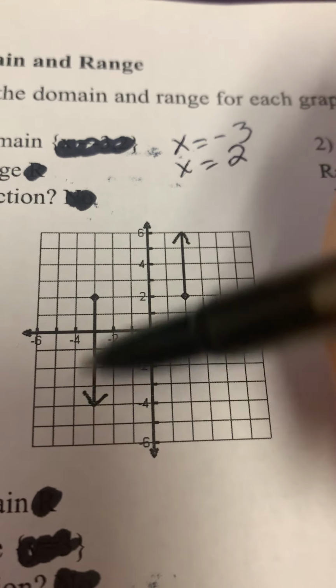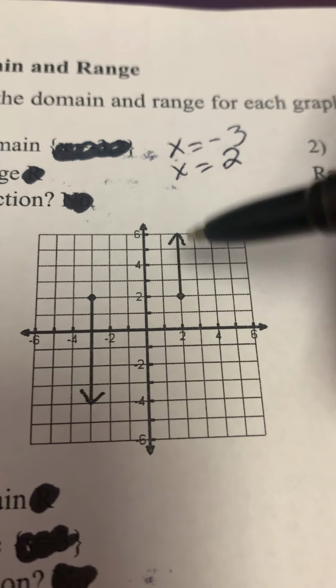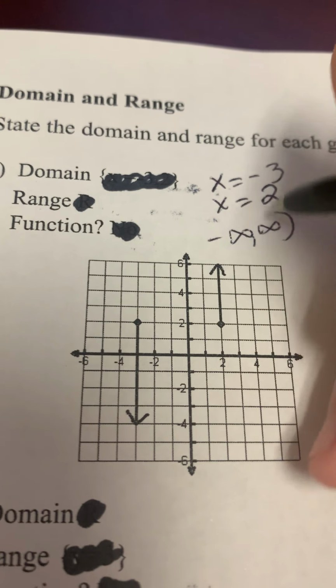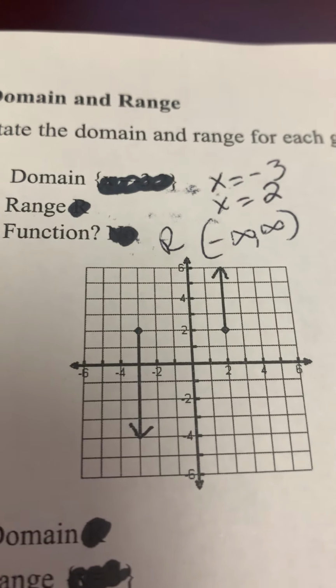And then the range, this is pointing down, this is pointing up, still being covered on the 2. So we would say -infinity to positive infinity for the range. Okay.